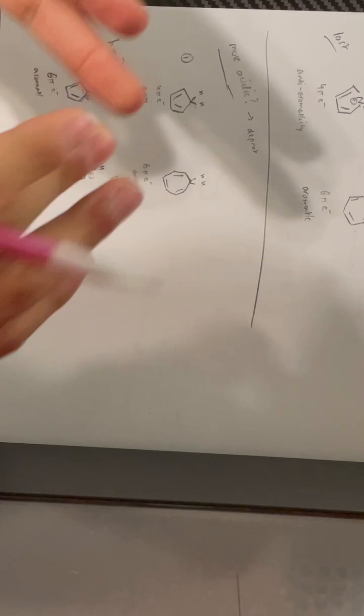Remember, lone pairs outside of the ring do not contribute, and inside the ring do contribute. Hopefully that's a clear distinction.